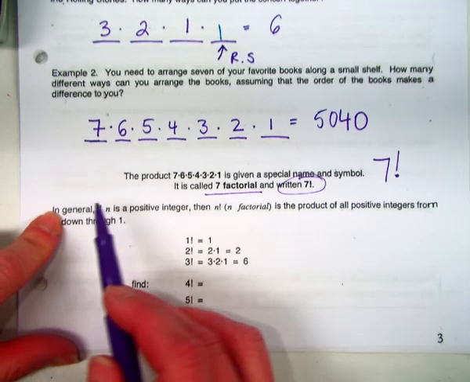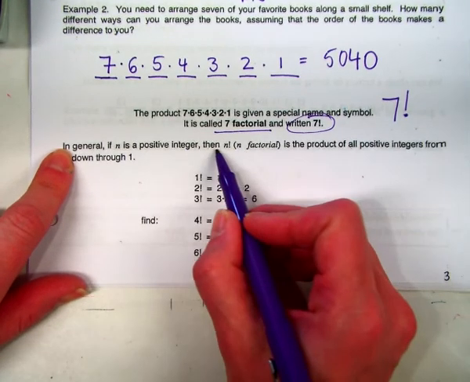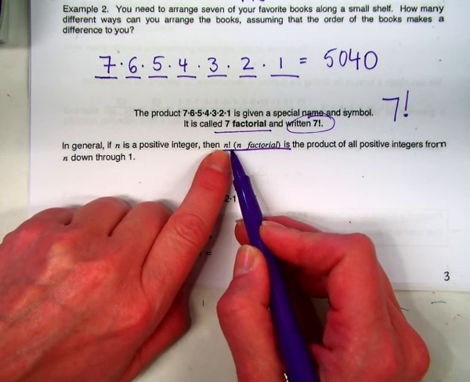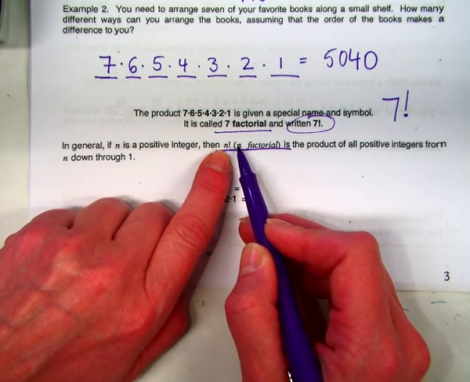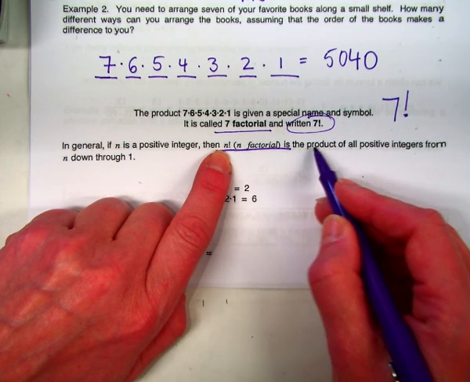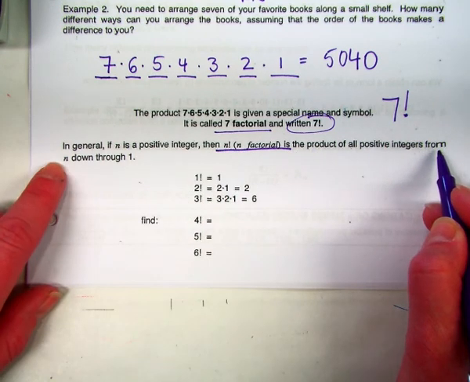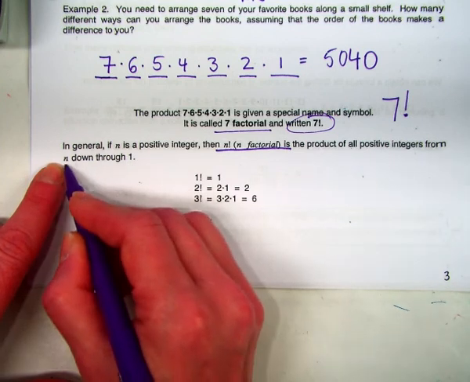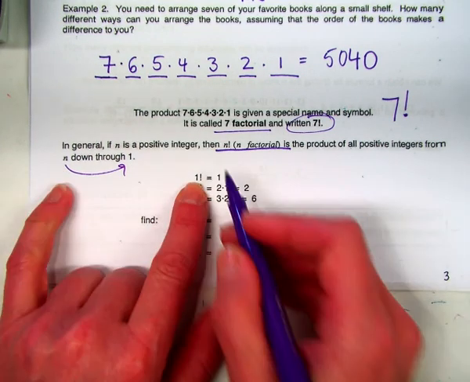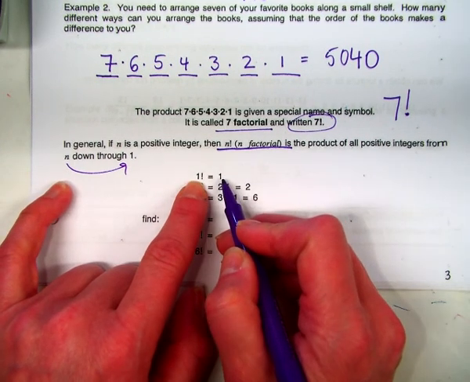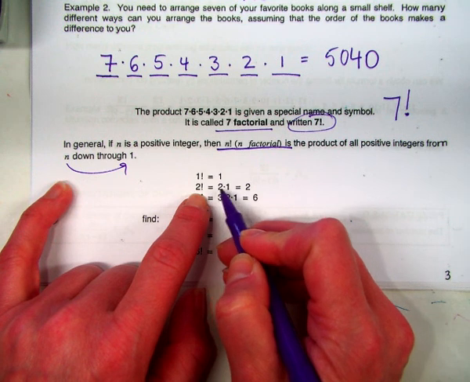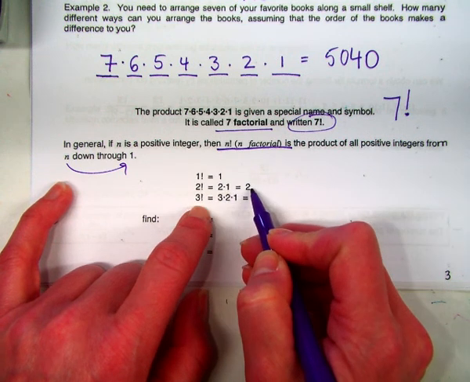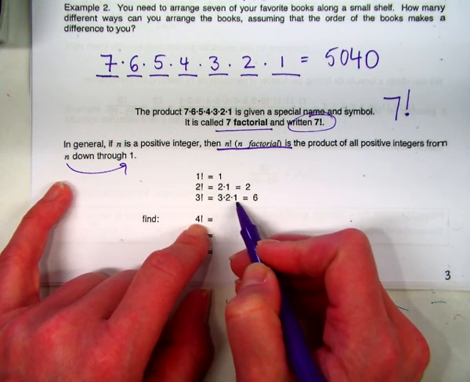In general, if n is a positive integer, then n factorial, you would not say n exclamation point, that's not what this means, is the product of all positive integers from n down all the way through 1. Okay? So 1 factorial simply means 1, because it's just 1. 2 factorial means 2 times 1, which is 2. This is 3 times 2 times 1.